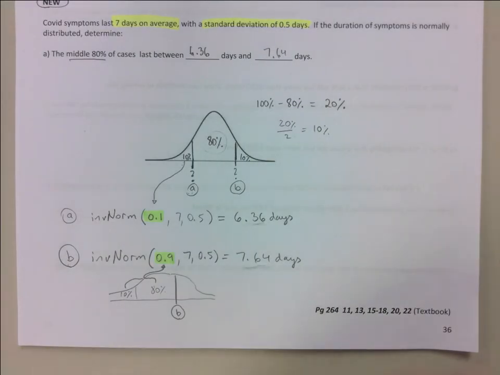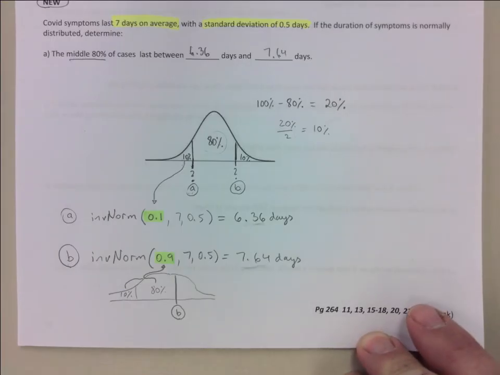So it's done the same way every single time. Okay. I'm going to pause this here for a bit.